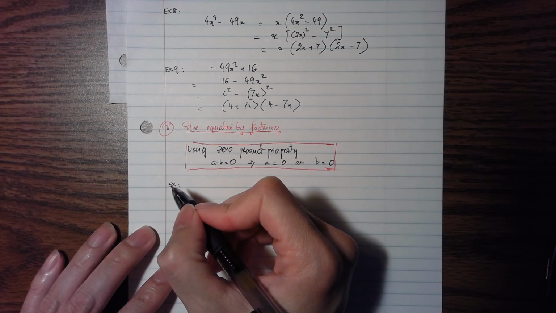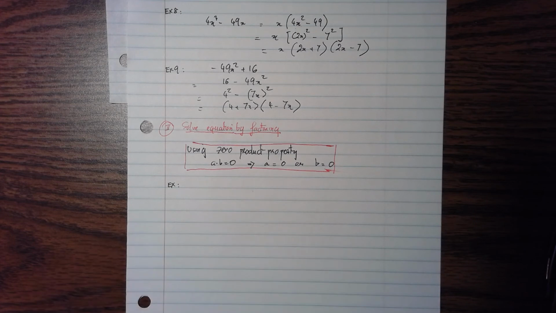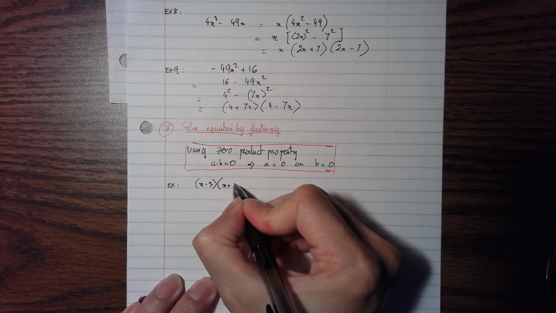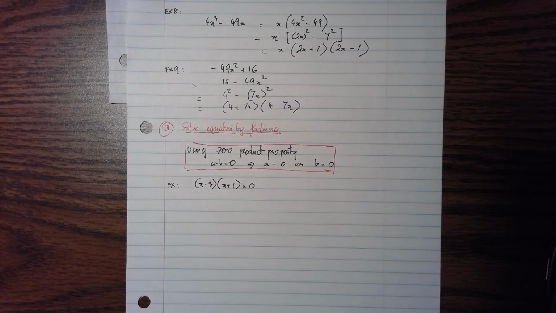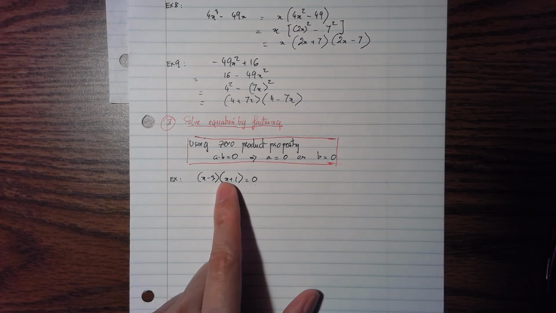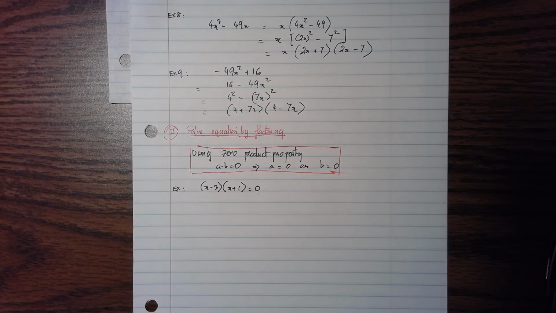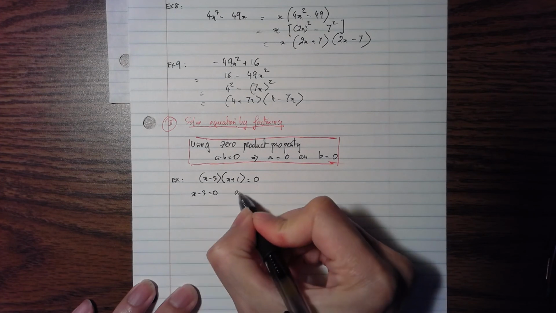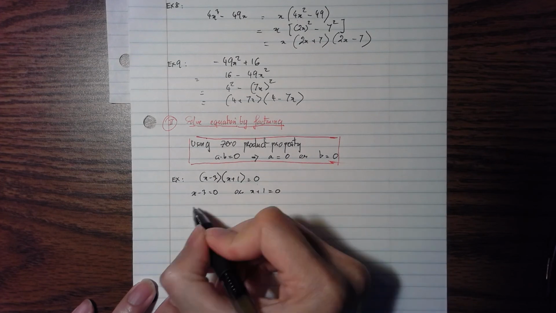What if I have this? (x - 3)(x + 1) = 0. Is it in product form? Yes, because there's a dot sign right here. It means if you apply the zero product property, I can split it up: x minus 3 equals 0 or x plus 1 equals 0. Then you can solve for this easily, right?